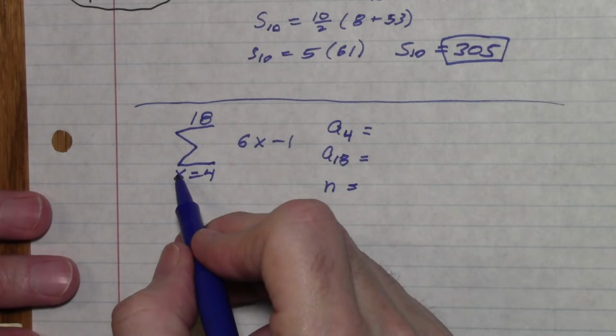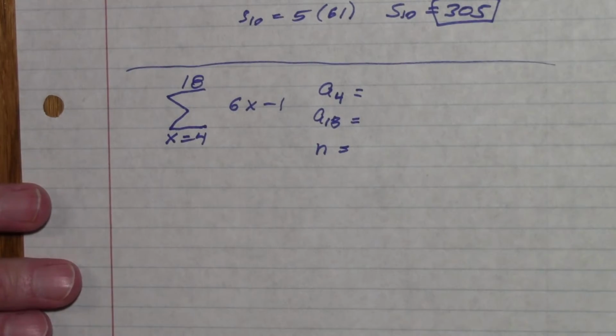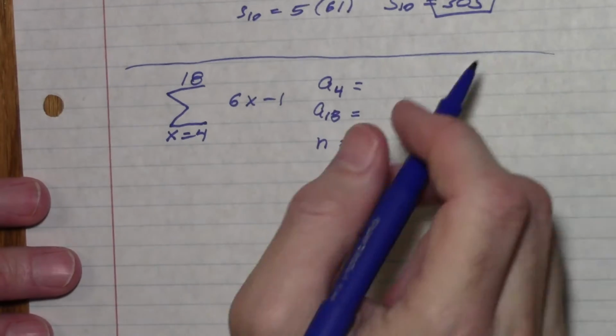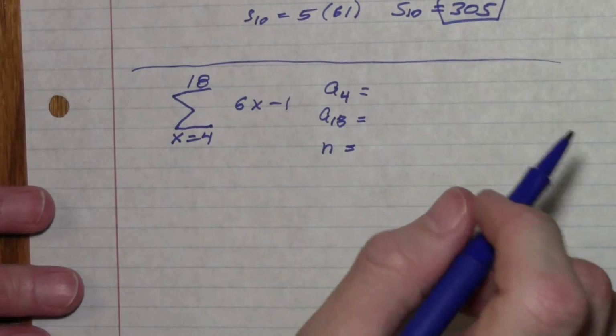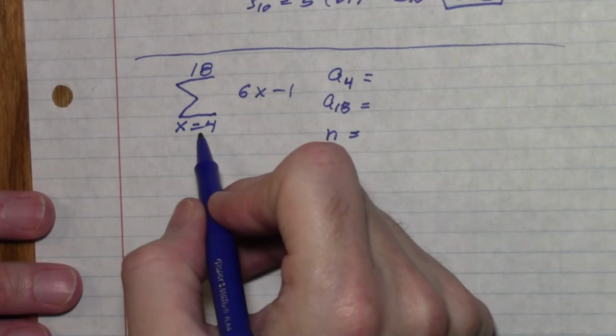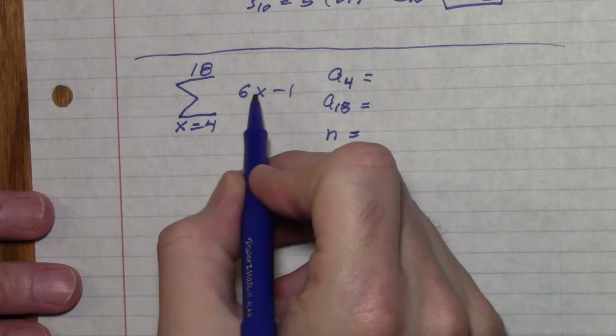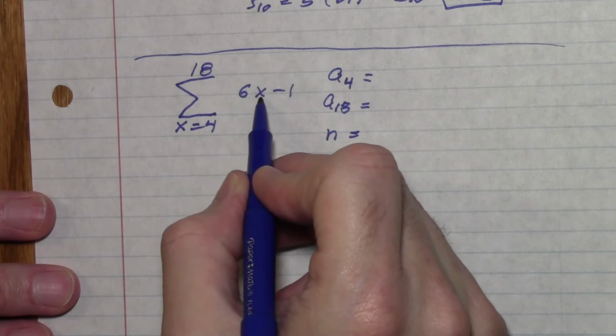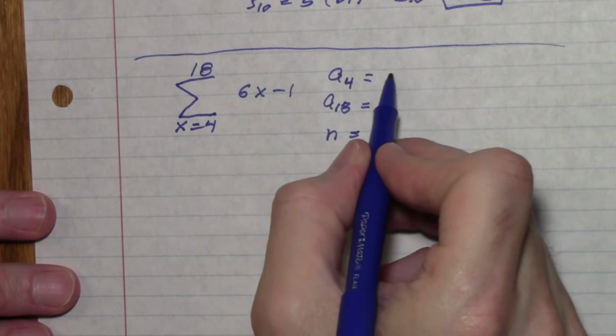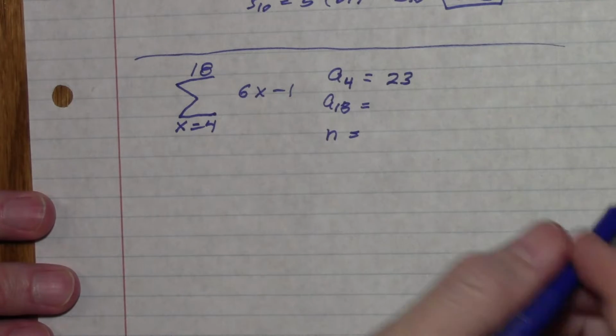It doesn't matter if we call it X or N or K or J or G or H or whatever. You see periodically different ones like that in problems. All right, so if I put a 4 in here, 4 times 6 is 24. 24 take away 1 is 23.